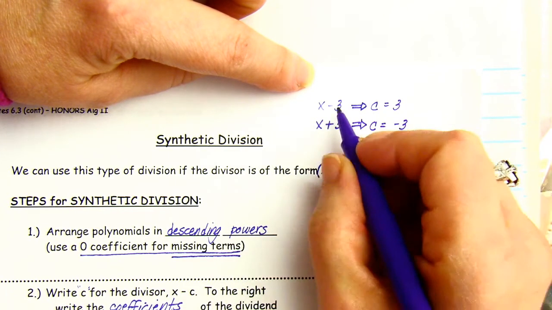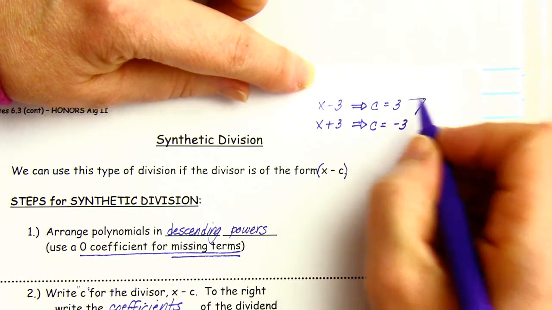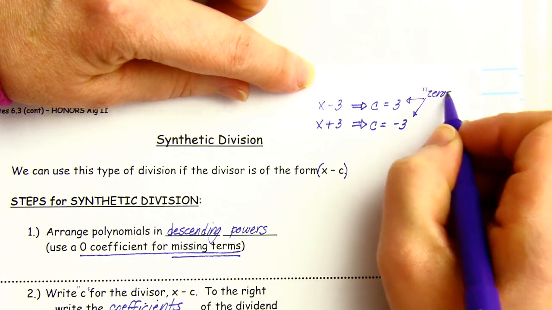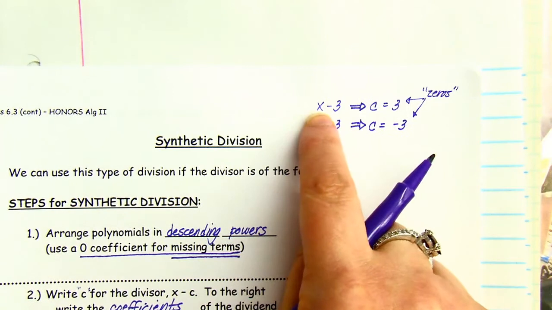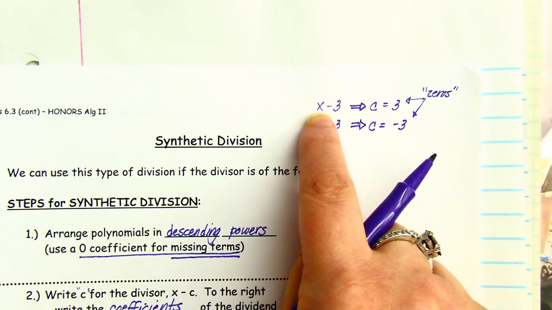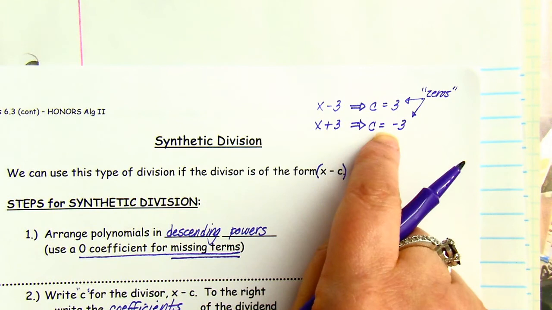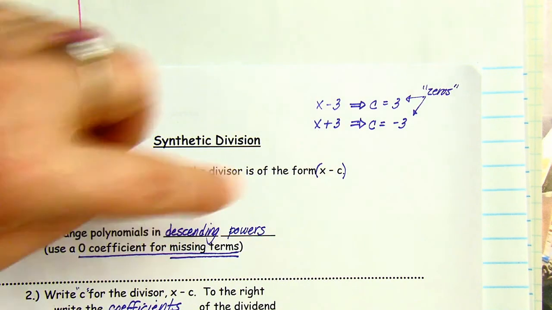So it's always the sign opposite that you use for the c value, because these are really our zeros. Right? If we were using ZPP and x minus 3 was a factor, then we know that 3 would be a 0. If x plus 3 was my factor, then negative 3 would be my 0. Okay, and again, this type of division only works if the divisor is of the form x minus c.